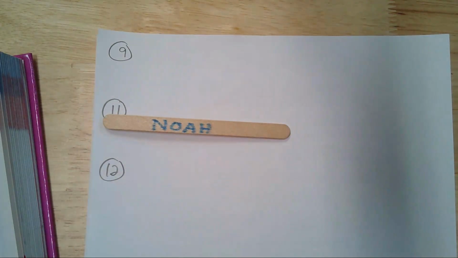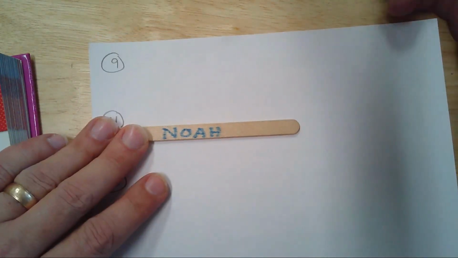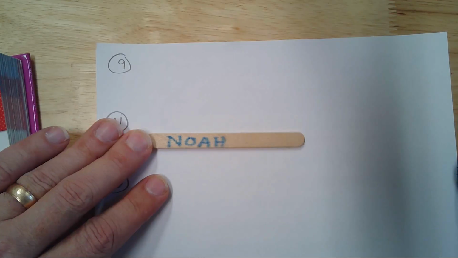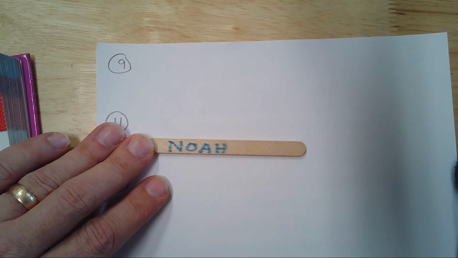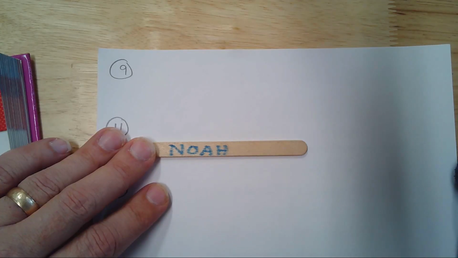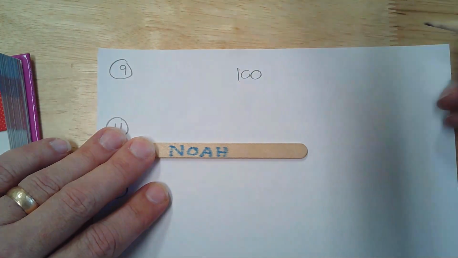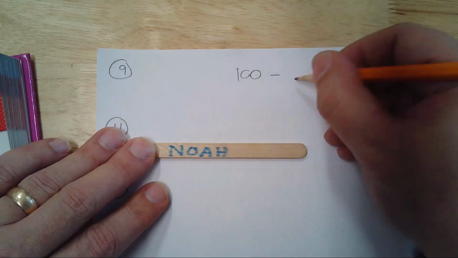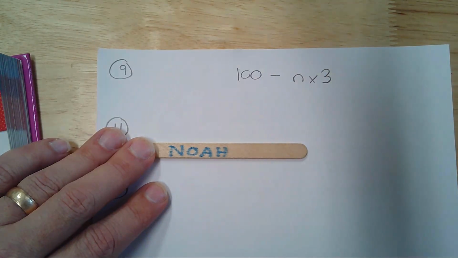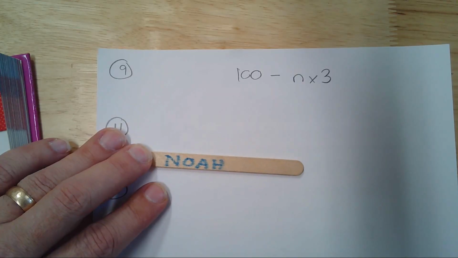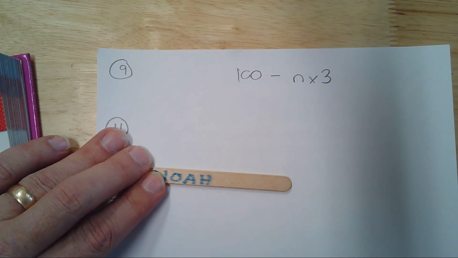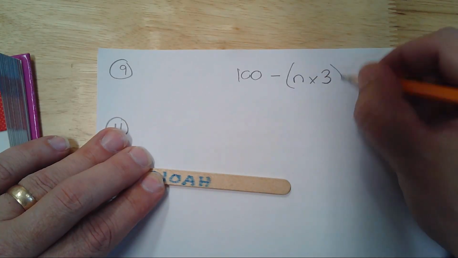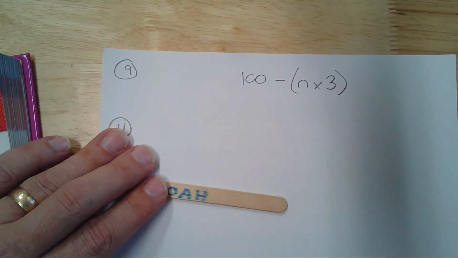All right. Number 9. You'll have to kind of walk me out there. All right, Noah, how would I write number 9? Would be 100 minus n times 3, and then there's parentheses around n times 3. Like that? Yeah. Okay. Anybody else?